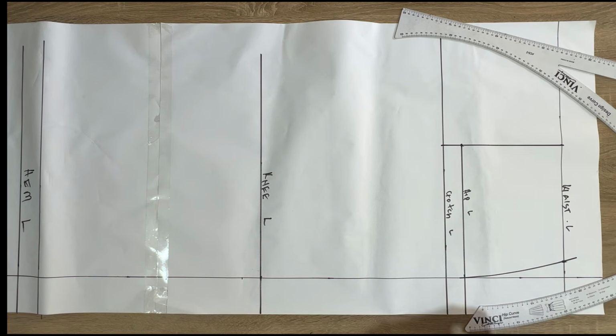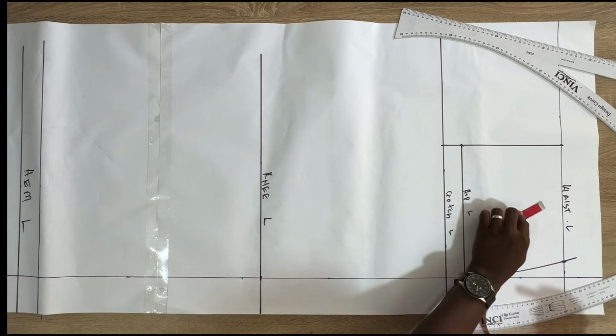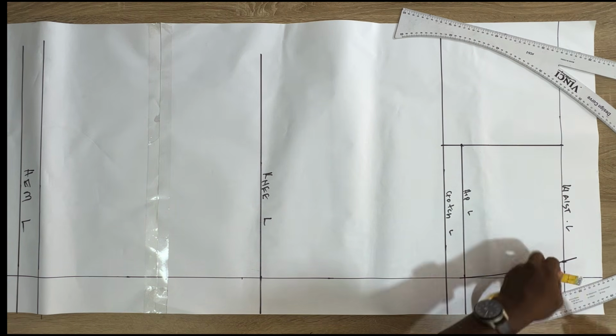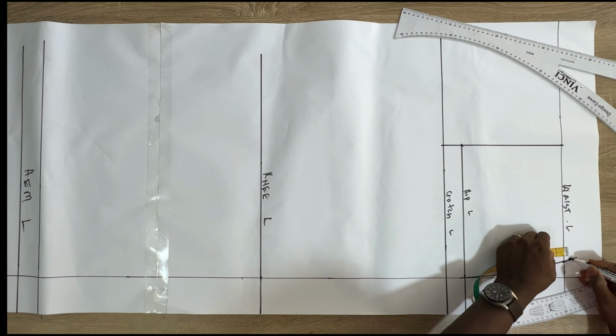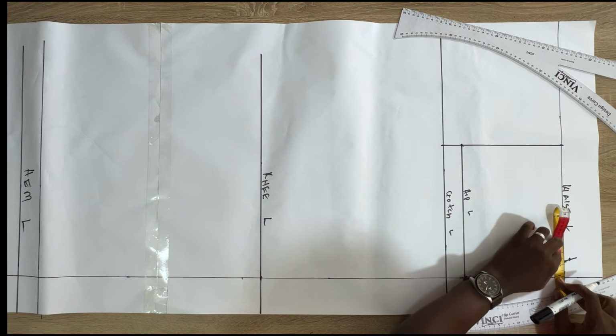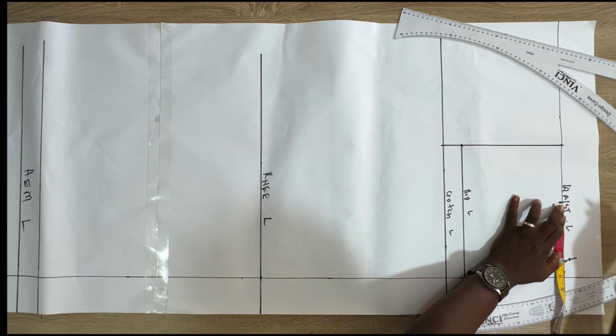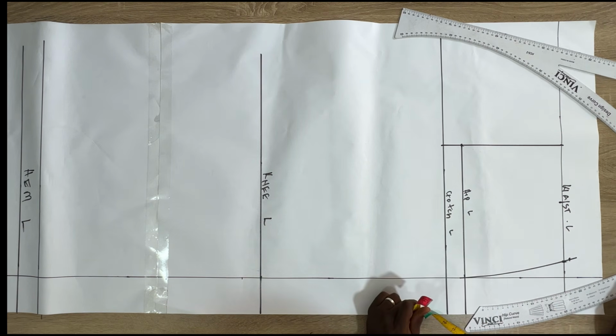Now what you are going to do is, first of all, go up on that hip line by 1/2 inch, and then we are going to get the midpoint. Now this is the midpoint. What you are trying to do now is to get our dart.